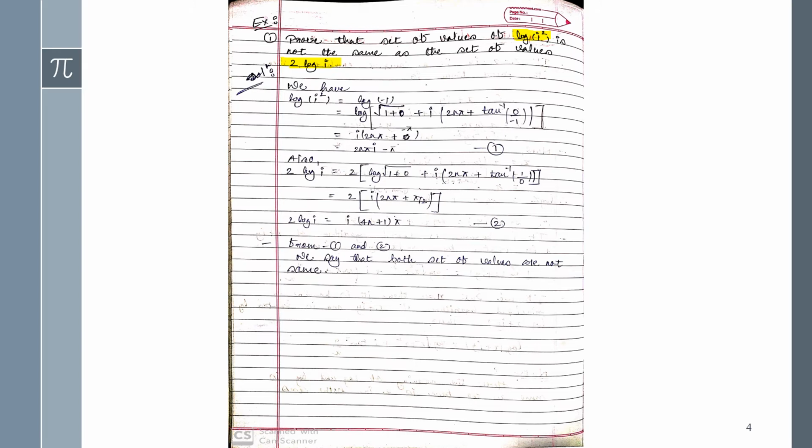Now applying the general logarithm, so log as it is of the bracket, under root x squared plus y squared, that is 1 plus 0, as we are getting y as 0, plus i into the bracket 2n pi plus tan inverse y upon x. This 2n pi is coming from the rule. Y is 0 and x is -1, so this will be tan inverse 0.